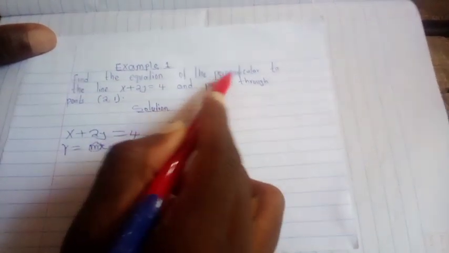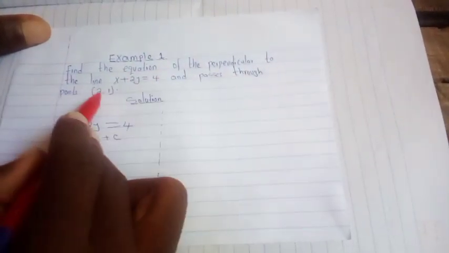Let's go to examples. Example 1. Find the equation of the line perpendicular to the line x plus 2y is equal to 4 and passes through the point (2, 1). So let's look at the solution.